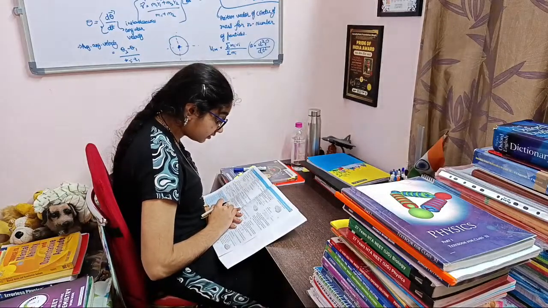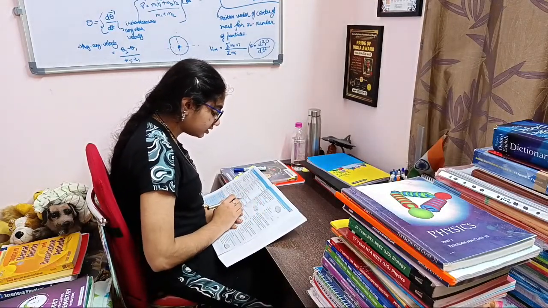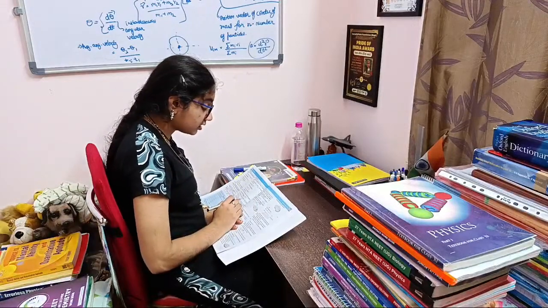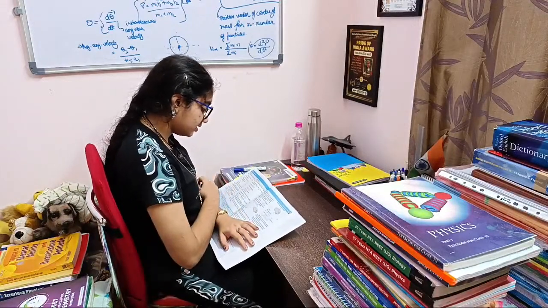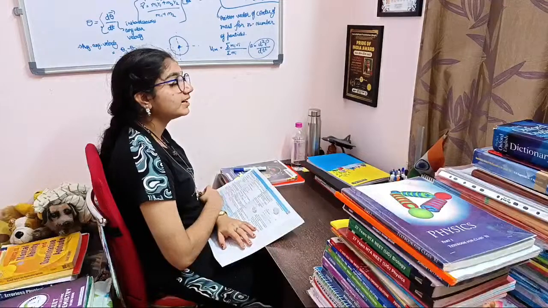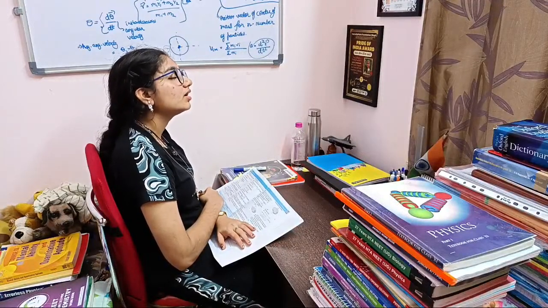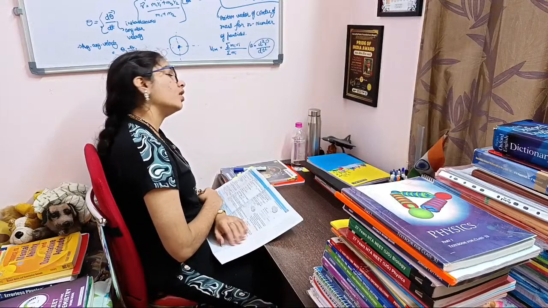Moment of inertia of a continuous distribution of mass, treating the element of mass dm at position r as a particle: dI equals dm r², so I equals the integral of r² dm. Will r come out of the integral? No, r won't come out. Only the constant factor will.